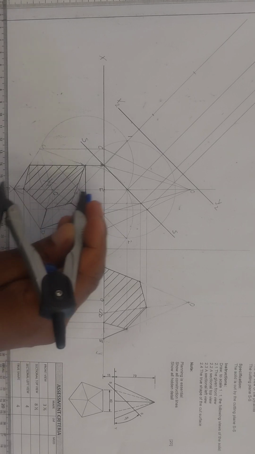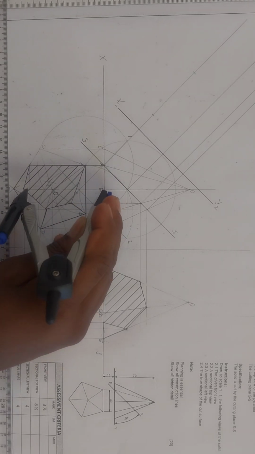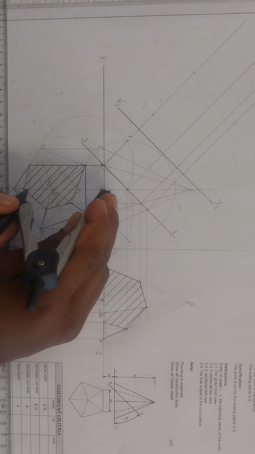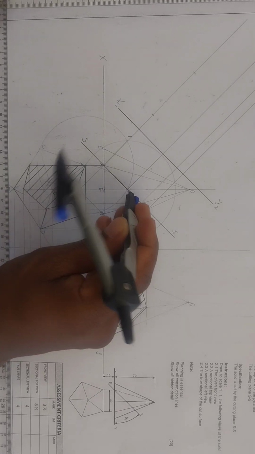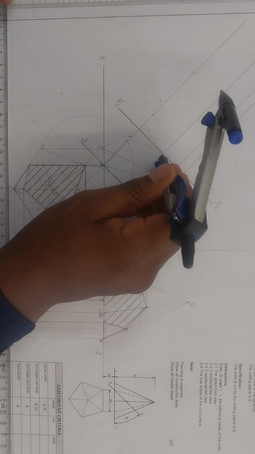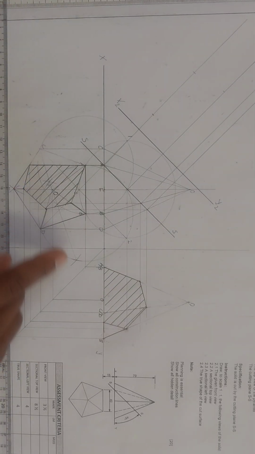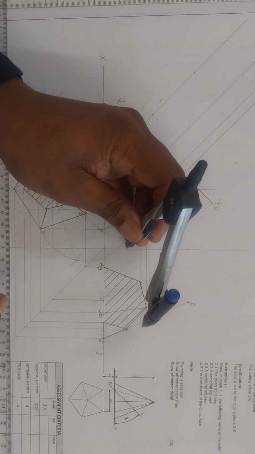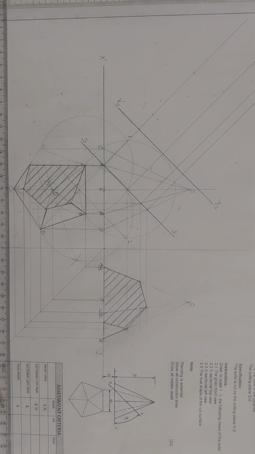And then you go to the next point, which is E. From the XY line, you take E. Remember, we are plotting the cut surface. We want the true shape of the cut surface. So this point is E here. You can even verify from this view here. Come here, you take E, same measurement.